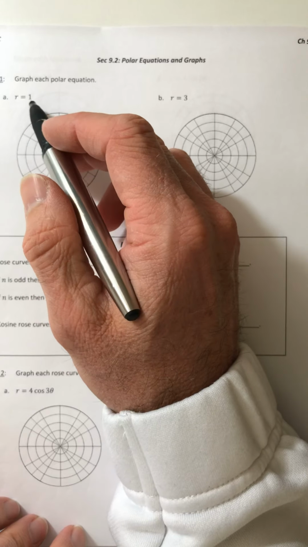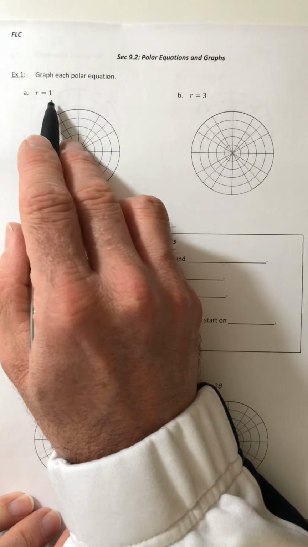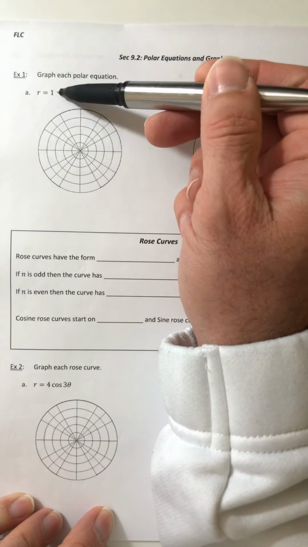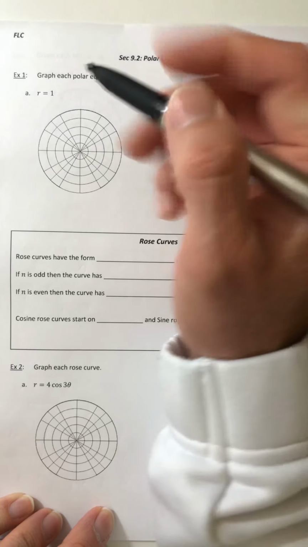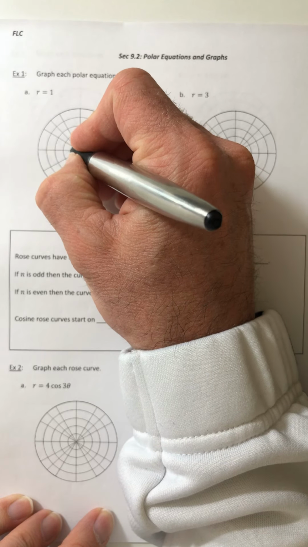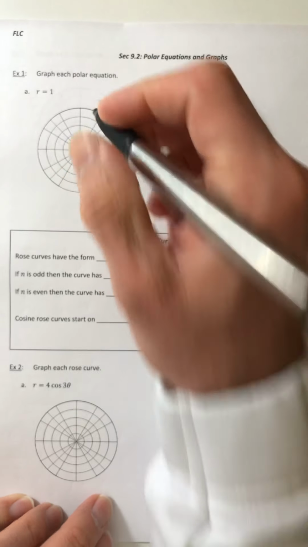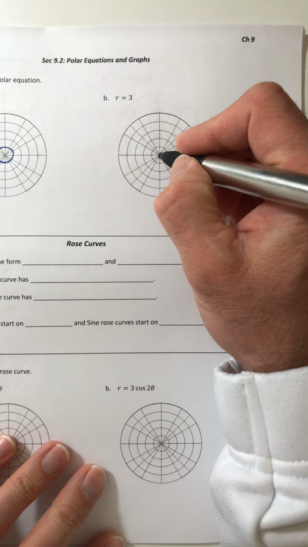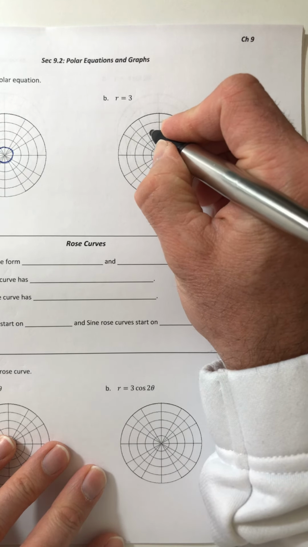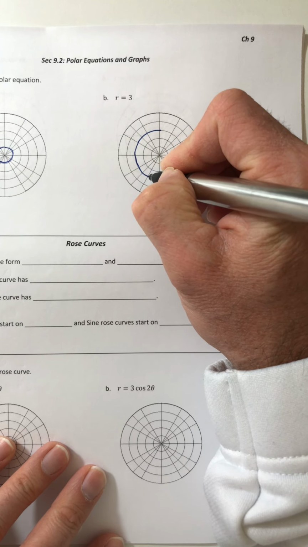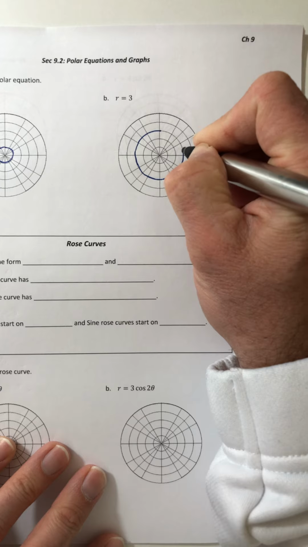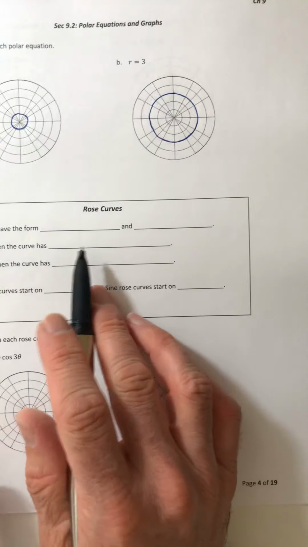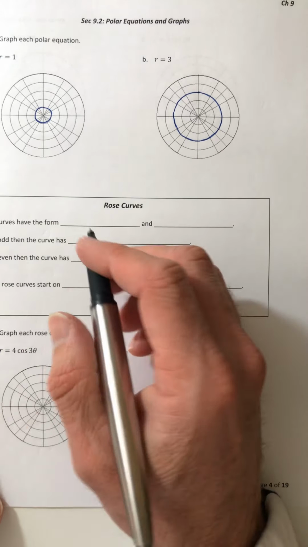The first one we talked about at the beginning of 9.1, that was just r equals 1, r equals 3, r equals 5. That just graphs a circle with this number as its radius. So we are right here for r equals 1. So r equals 3, just a circle of radius 3. 1, 2, 3. So just draw your little circle. Basically, you just have to trace it. And there you go. So not a whole lot to it.